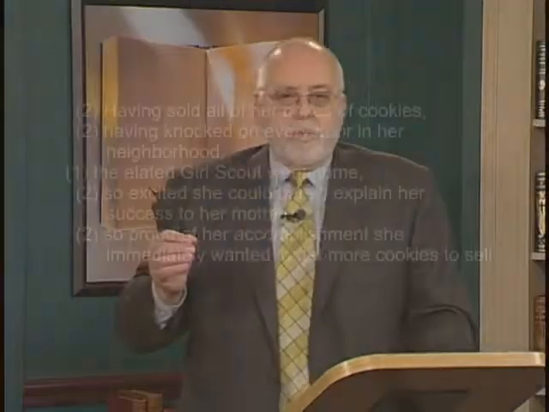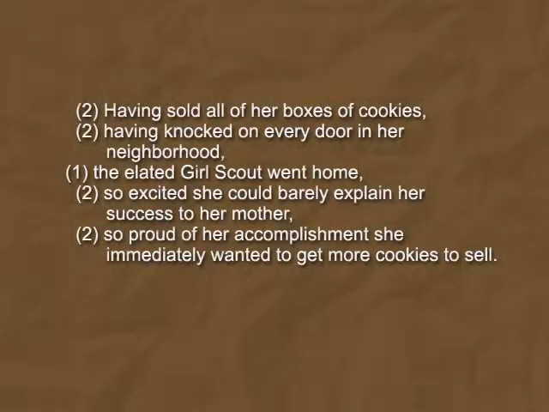For instance, we could have second level, "having sold all of her boxes of cookies"; another second level, "having knocked on every door in her neighborhood"; base clause, "the elated Girl Scout went home"; another second level, "so excited she could barely explain her success to her mother"; or another second level, "so proud of her accomplishment she immediately wanted to get more cookies to sell." Now, we still have a two-level cumulative, but now with 4 second-level modifying phrases.